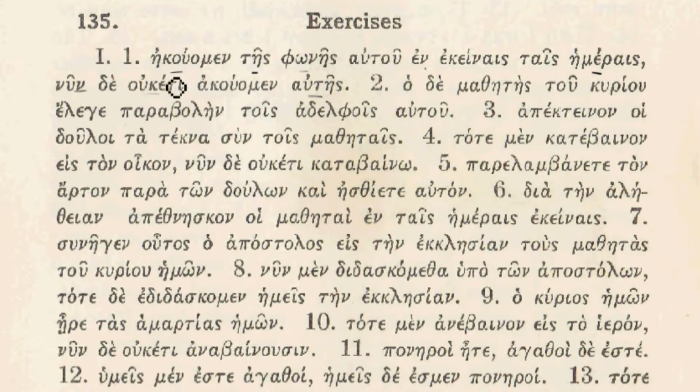We look at this and we notice that ekouomen seems a little strange when we first see it. We're not accustomed to seeing an eta at the beginning, but then we remember, oh yeah, this is the augment. The word was actually akouo, so we had to lengthen the alpha to an eta, and that's what's going on here. So it's ekouomen.